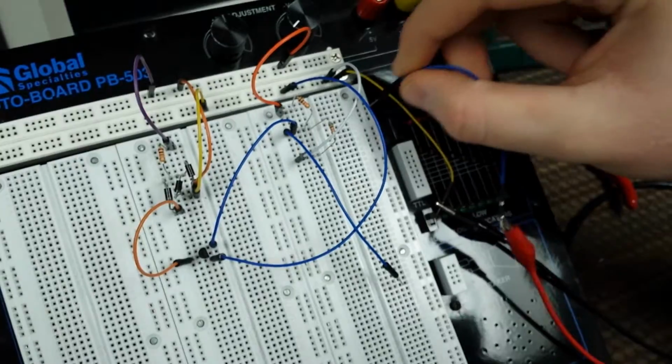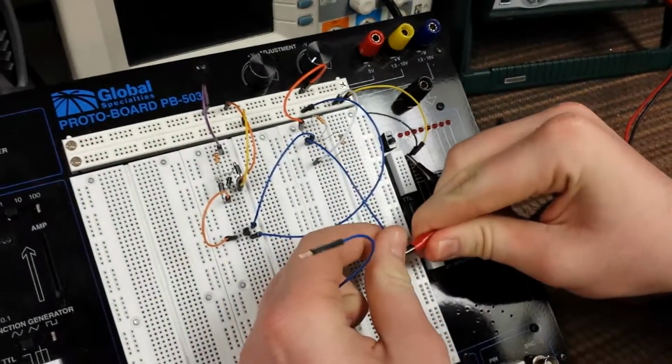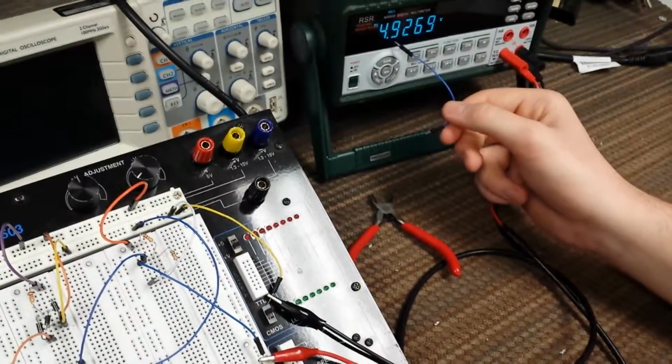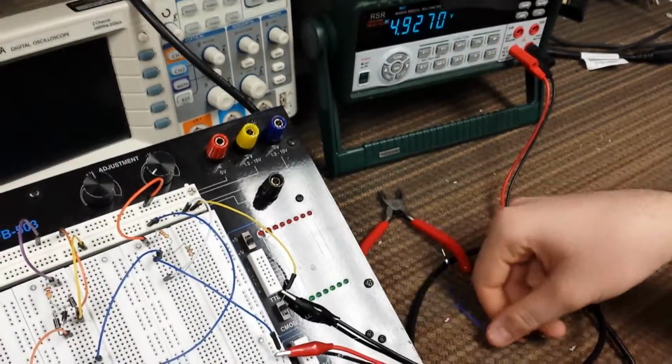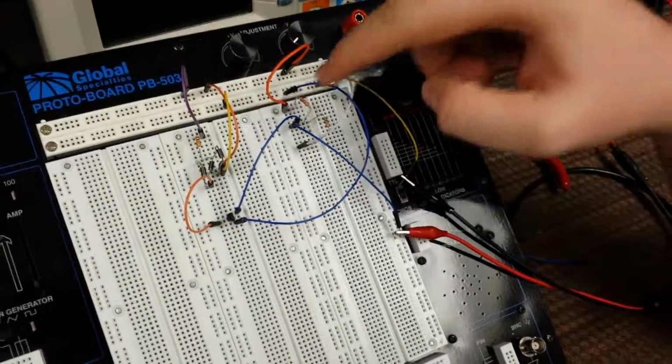And now checking to see if the transistor's on or off, looking at the collector of the transistor, we can see that it is 4.93 volts, so almost 5, meaning that the transistor's off and all the current's running down through the load.